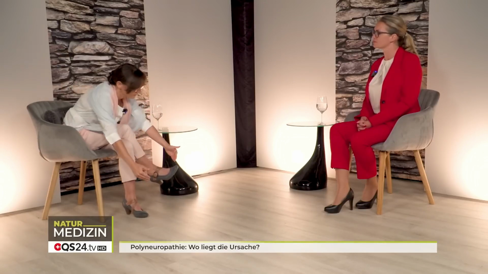There are so-called stocking-shaped forms. There is also a riding breeches form, which is a little different. This refers to the thighs or the upper arms. The most common form is the one that starts at the end of the foot and then goes up, or from the fingers going up.